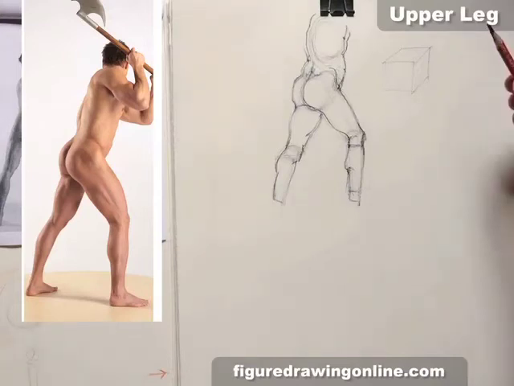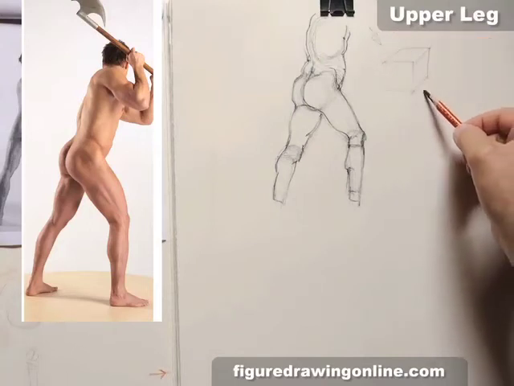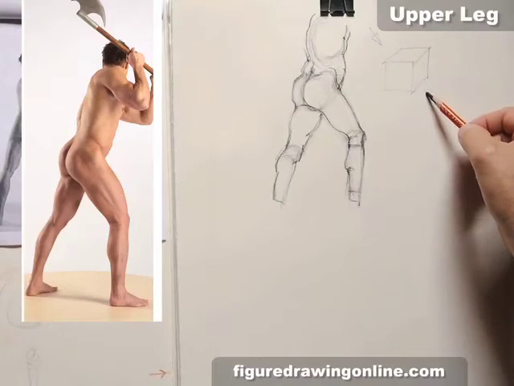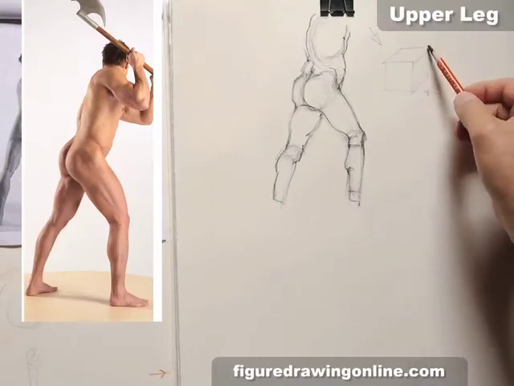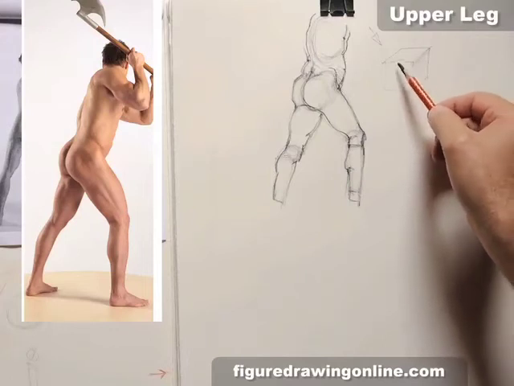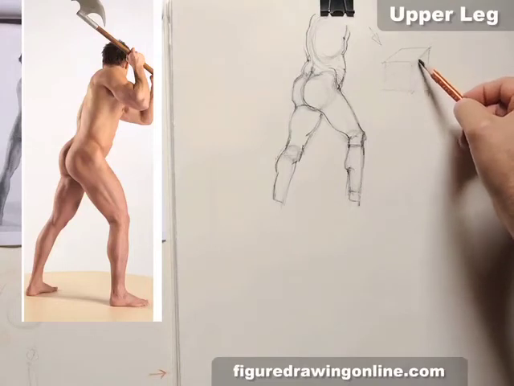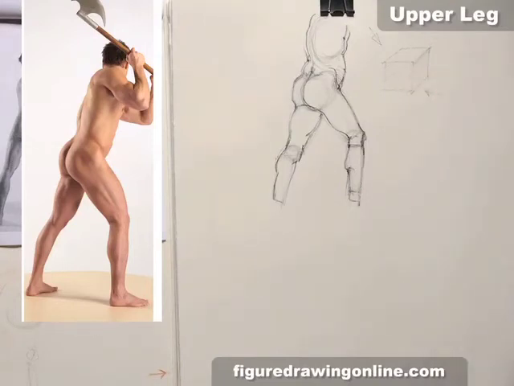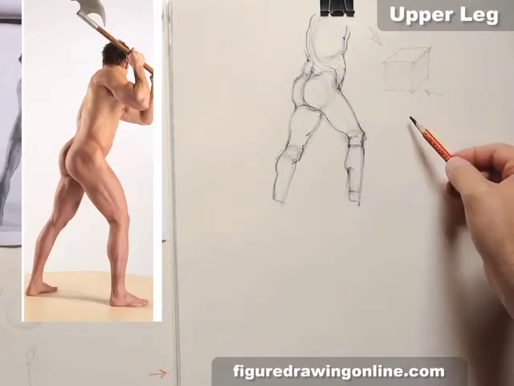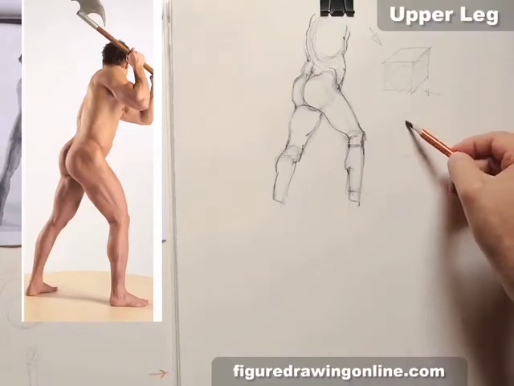So traditionally, you have a dominant light coming from the left and above, and a reflected light coming from below and the right. So what is turned away from the light is shaded, and what faces the light is lit.